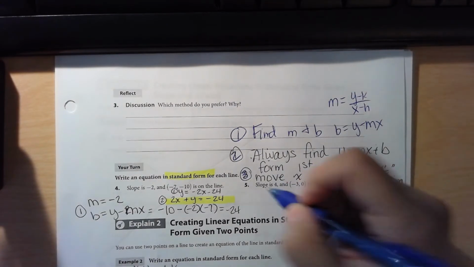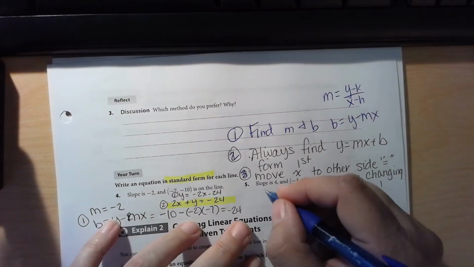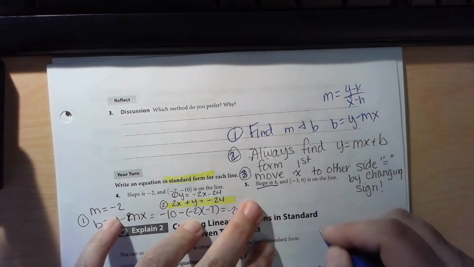Okay, so I will do number 5 with you all the way through. So m here is 4.